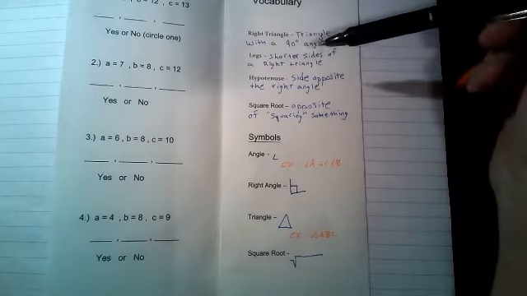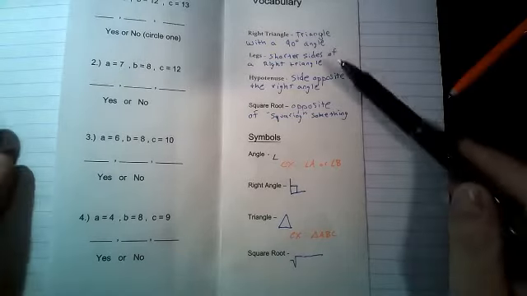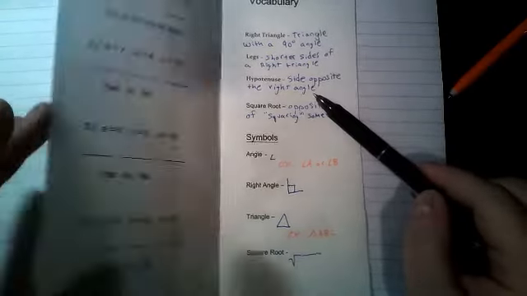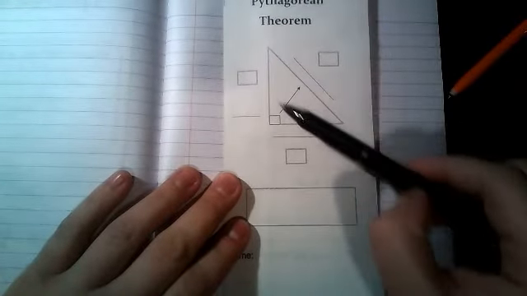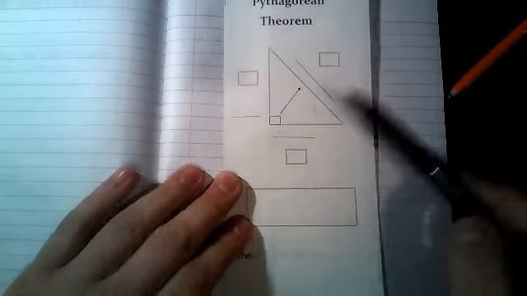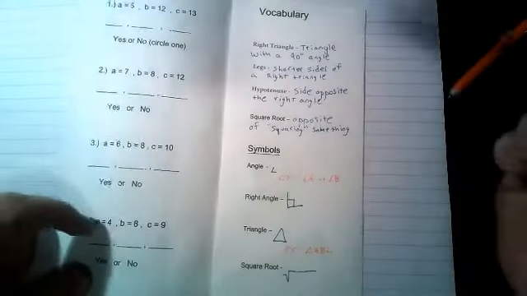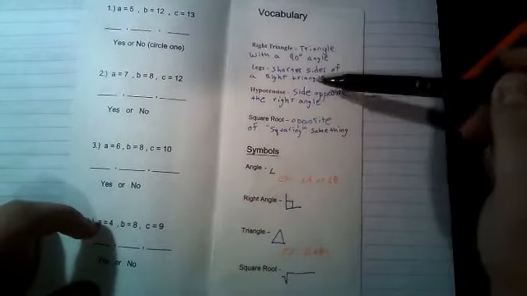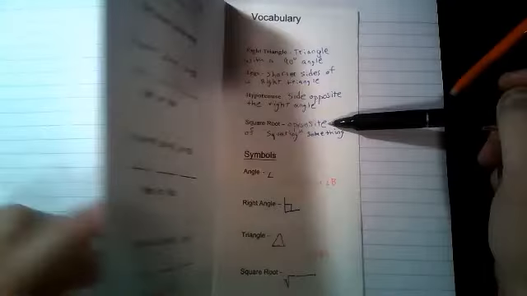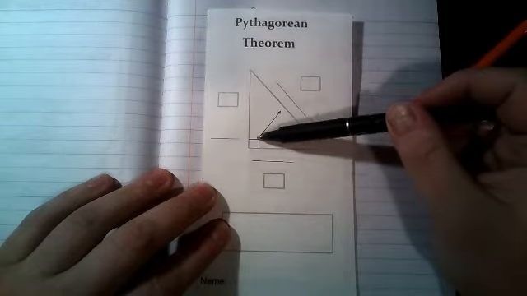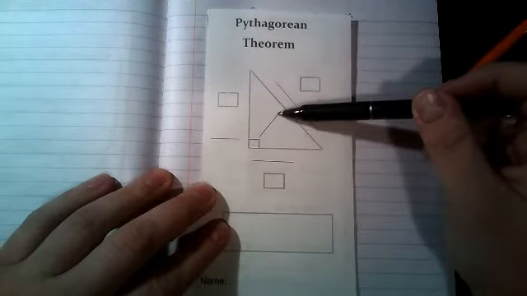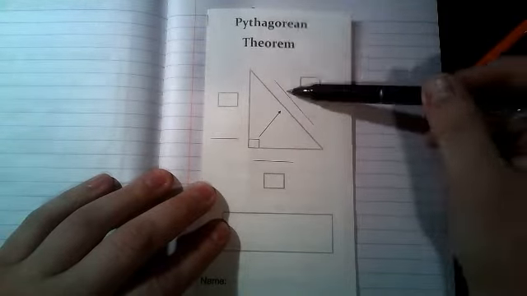Legs. So when you look at a triangle, the legs are the shorter sides of a right triangle. So if you have a right triangle here, the legs are going to be these shorter sides. The hypotenuse is the side opposite the right angle. So you can see this is our 90-degree angle, our right angle. So the side opposite is going to be the hypotenuse.